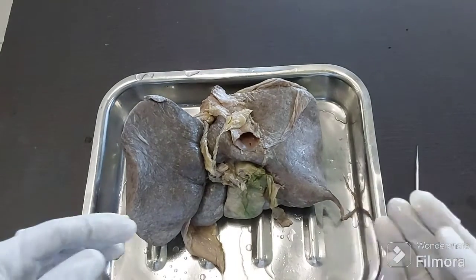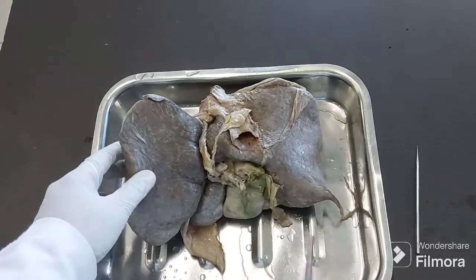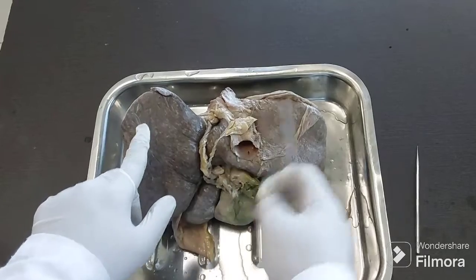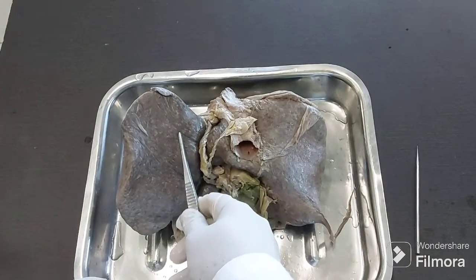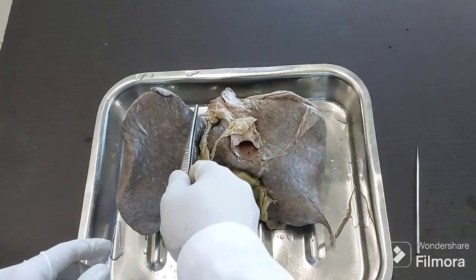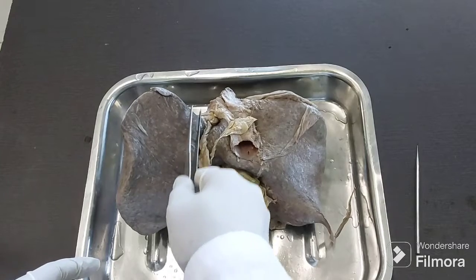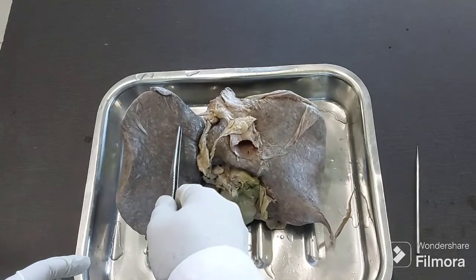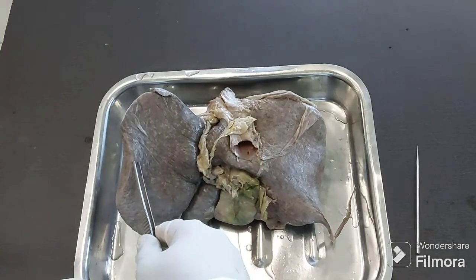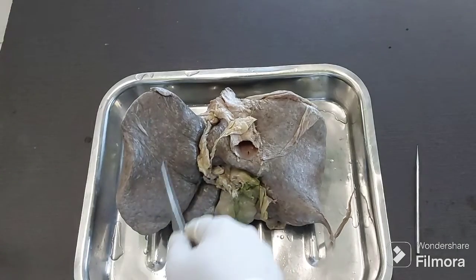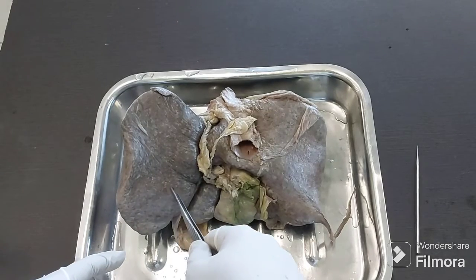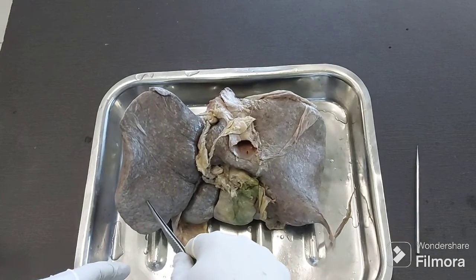Now let us see the visceral relations of the liver. The liver is placed just below the diaphragm. Here is the right lobe and this is the left lobe. On the left lobe, immediately left of the fissure for ligamentum venosum, there is a small depression for the esophagus, the esophageal impression. The esophagus continues as the stomach. Most of the left lobe is related to the stomach, both the cardiac end and the fundus of the stomach.